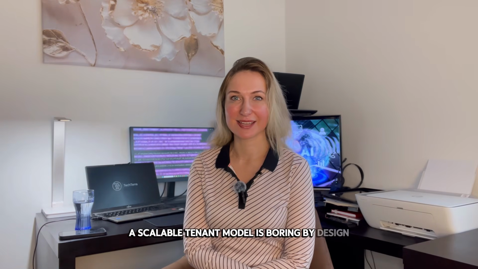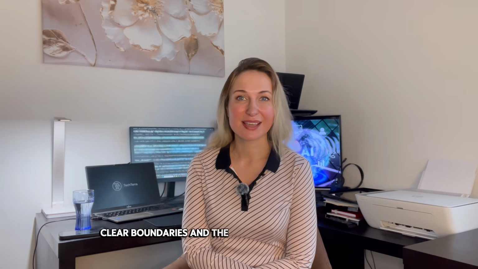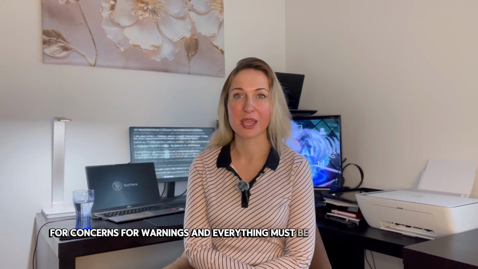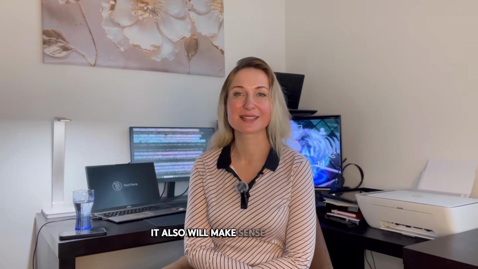A scalable tenant model is boring by design. Clear rules, clear patterns, clear boundaries, and the AI is just for suggestions, for concerns, for warnings, and everything must be approved by the human. If your tenant model makes sense for today, it will also make sense at 10x scale.